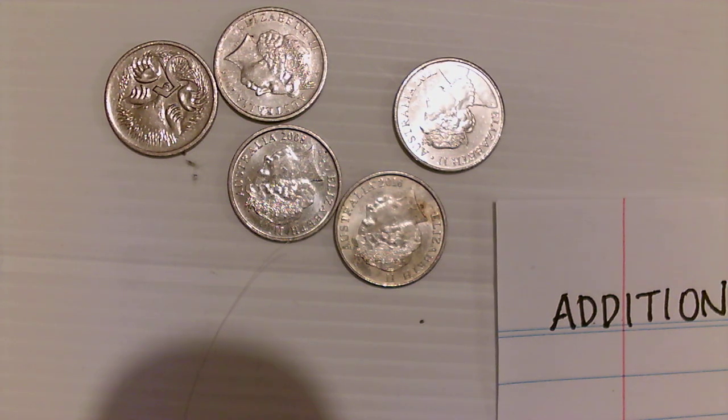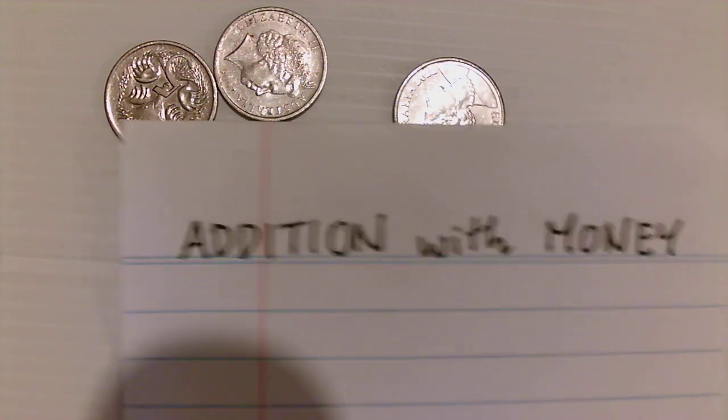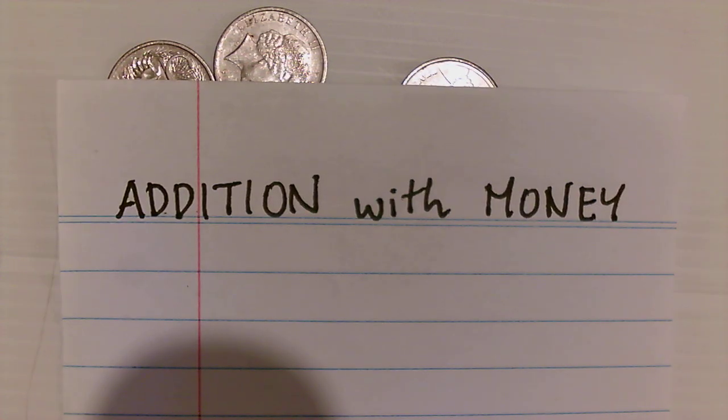Hi everyone, this week we're learning about addition with money. So let's make that your title to begin with. You've got about 20 seconds to write that title.